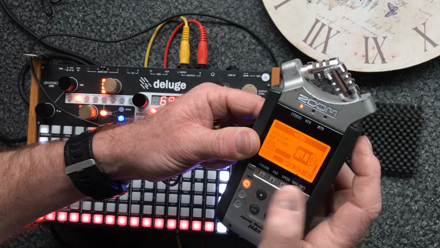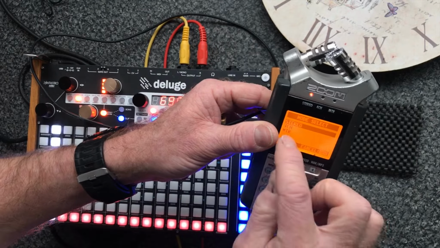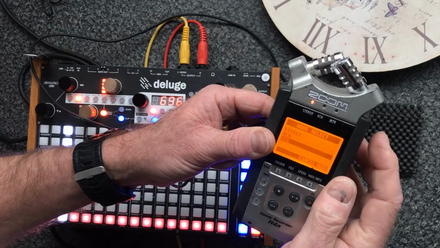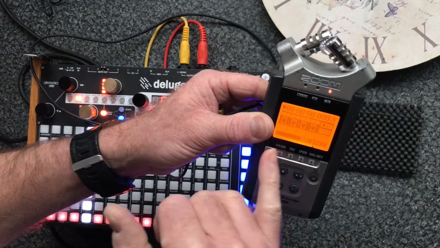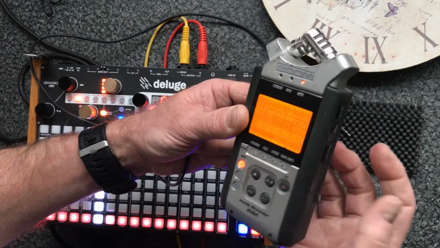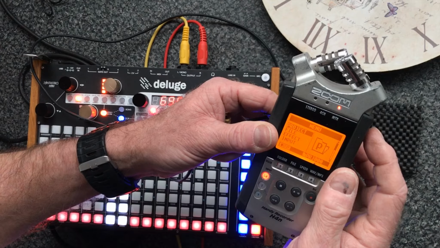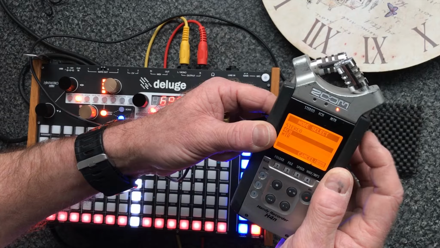Stop the recording. Mode. So you've got stereo, 4-channel, or like a 4-track recorder, where you can use this as a mixer, depends upon what you've got in. So it's quite a flexible device. I'll put it back on stereo.